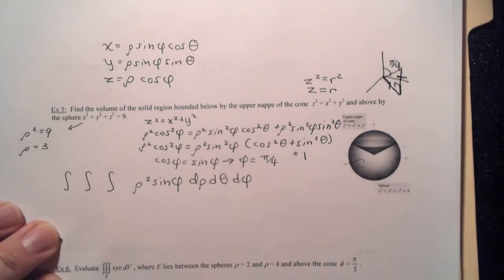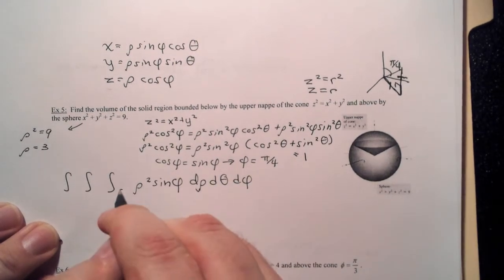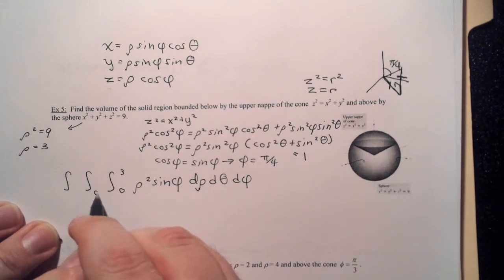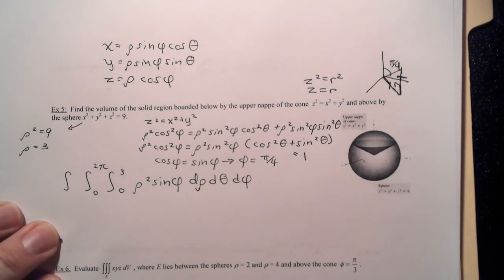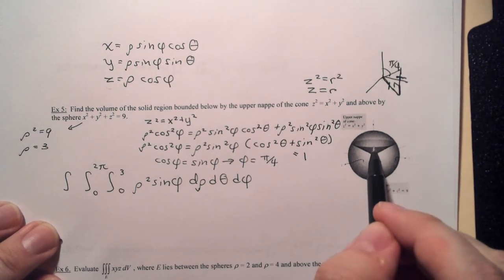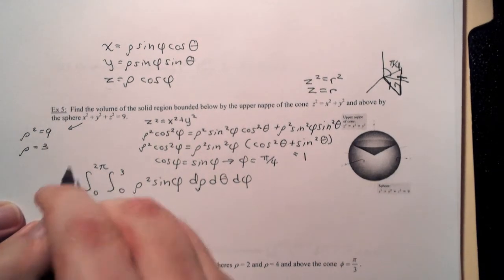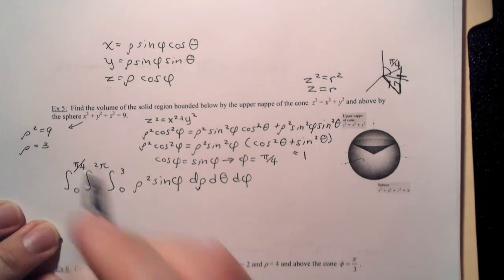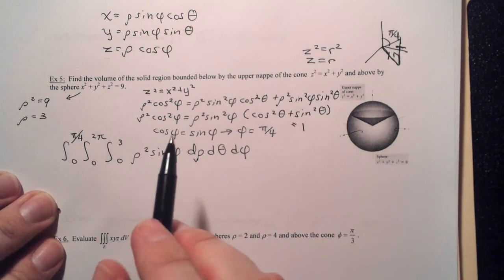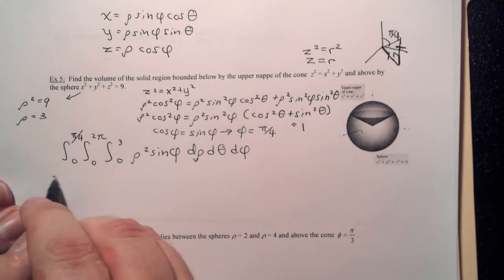So these surfaces determine my bounds. The bounds for rho will be from 0 to 3. The bounds for theta, well, I make a full circle right here, so theta bounds are 0 to 2 pi. And the bounds for phi, well, I'm going from 0, that being right along the positive z-axis, down to pi over 4, hitting the cone. Now, since I can split this up into functions separately of rho, theta, and phi, I can actually split this into a product of 3 integrals.